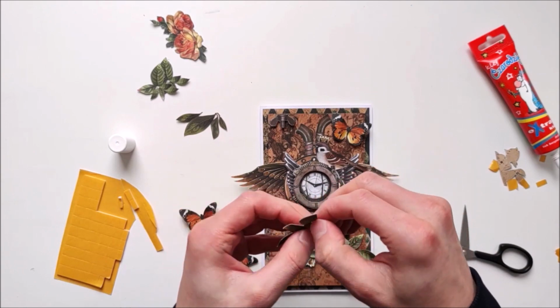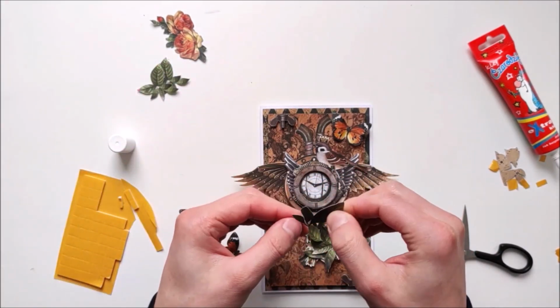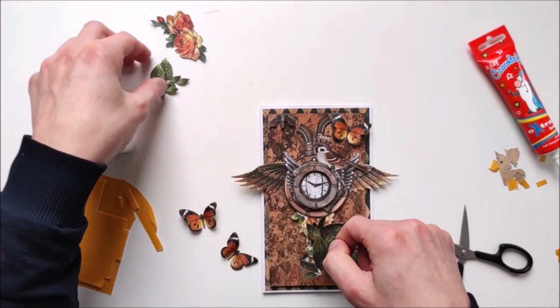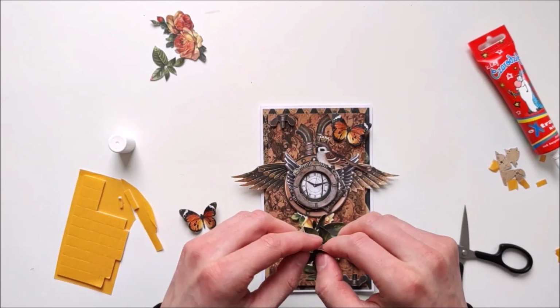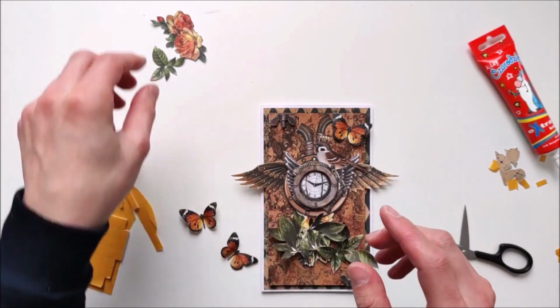Also, all of the green leaves you have to fold on your fingers as you see on the video. Just fold them. They will look much better, much more natural.